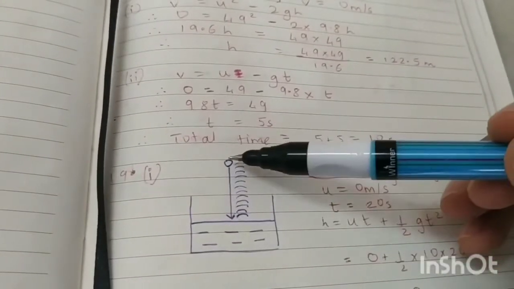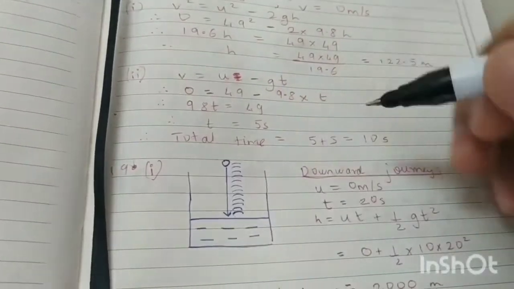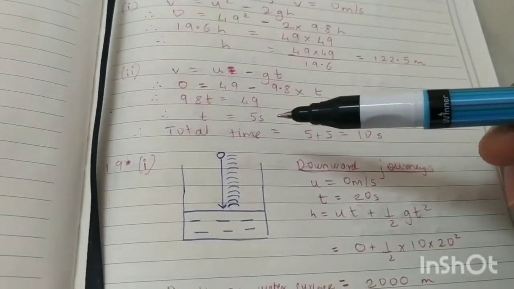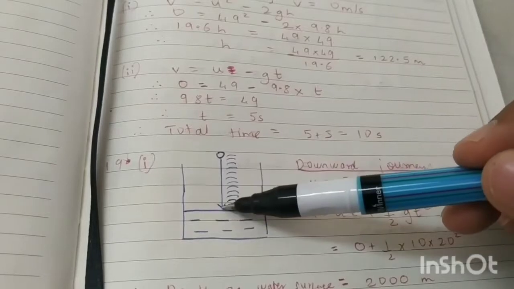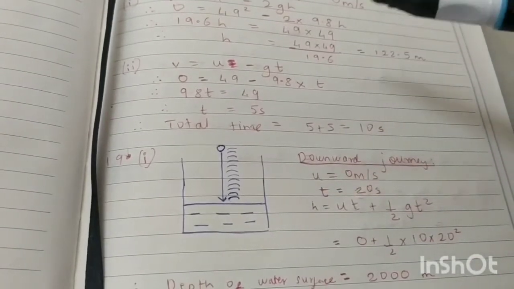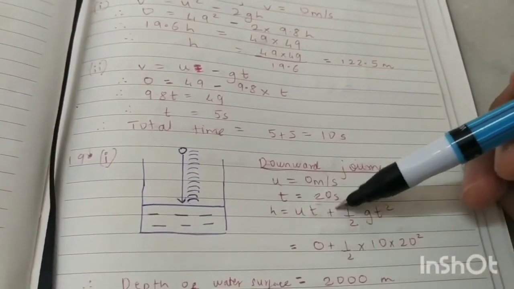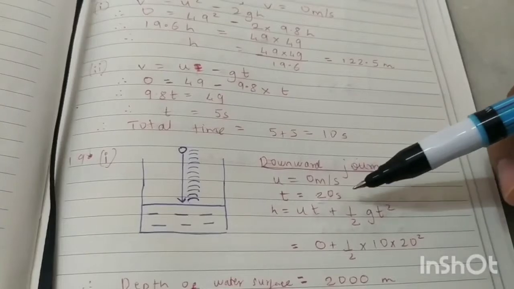See how it works. First of all, this is the surface of the well. And suppose you threw the stone from here. And you calculated how much time does it take for it to reach the water surface. Well, we know initial velocity is 0 meters per second. It's a downward journey. So positive formula. Time is 20 seconds.